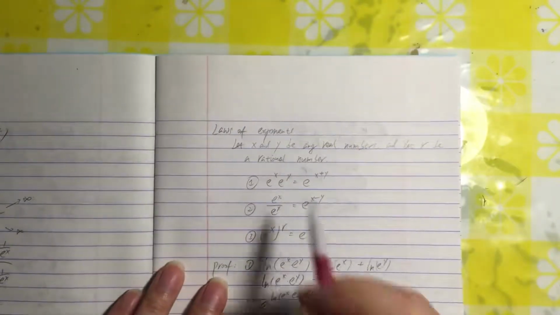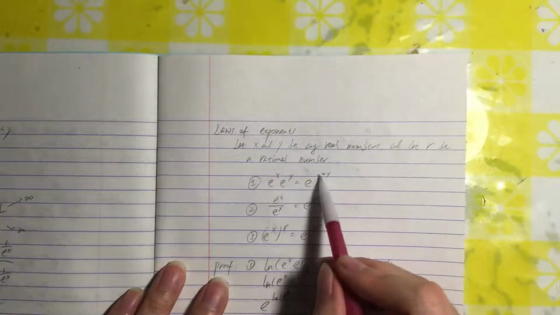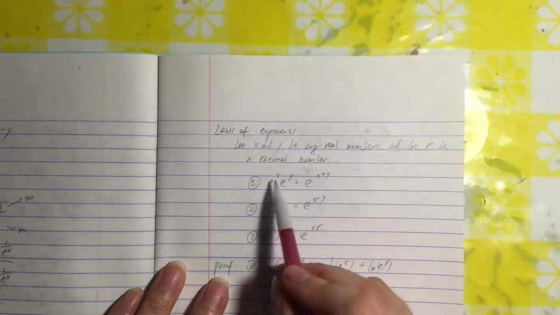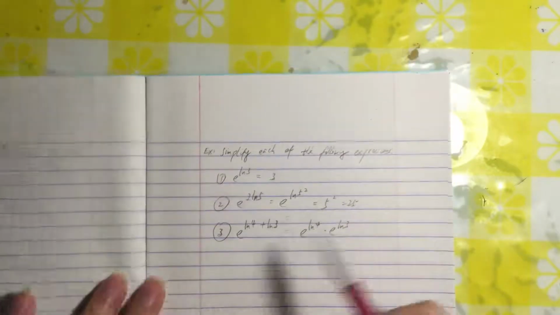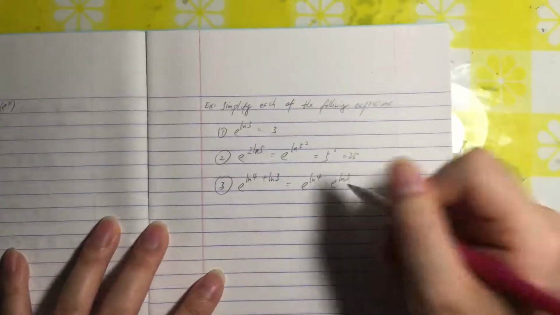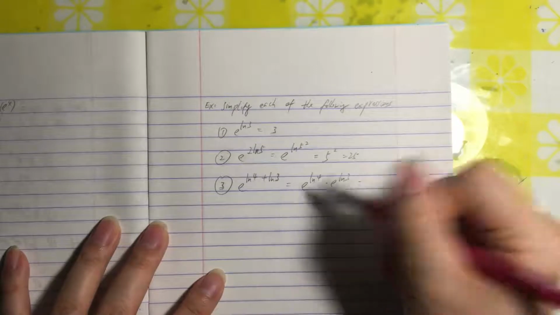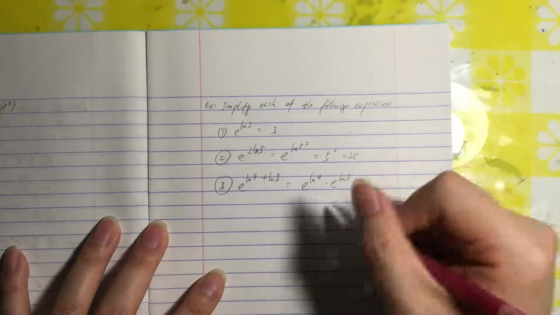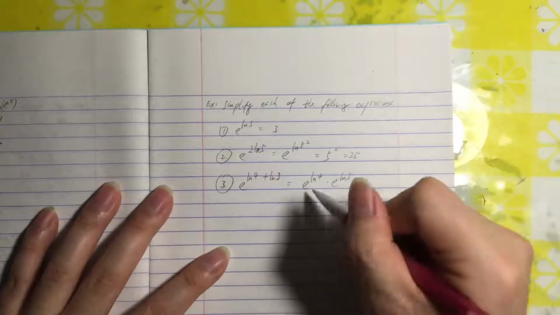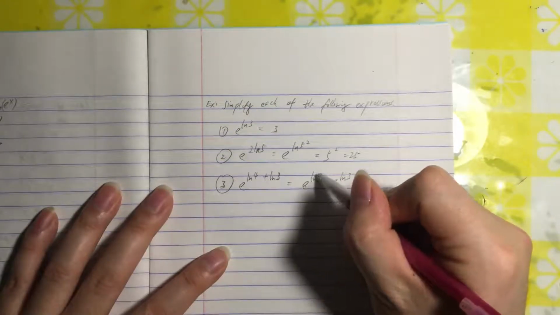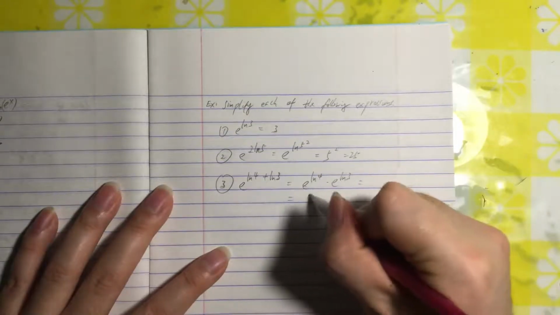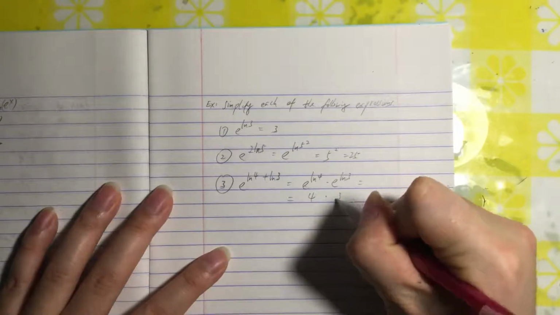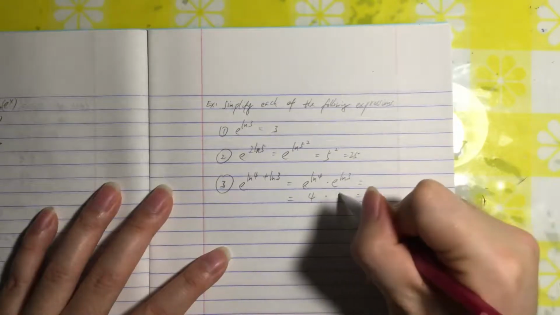Since e and ln are inverse functions of each other, function e cancels function ln. What's left is 4 times 3, and we know that 4 times 3 is 12.